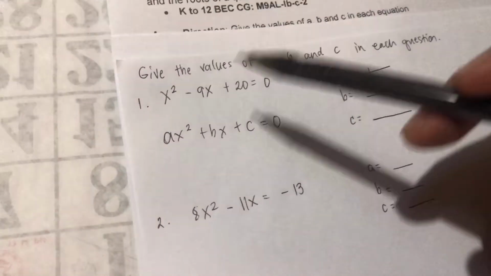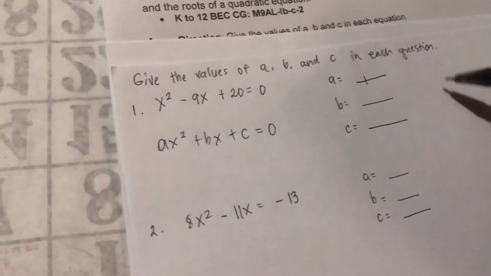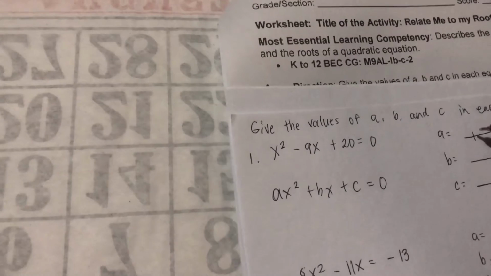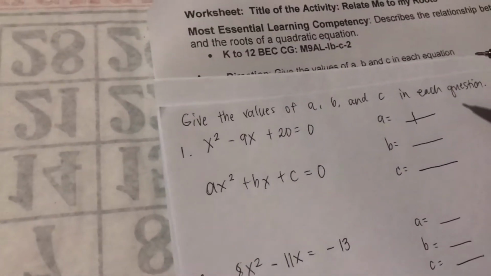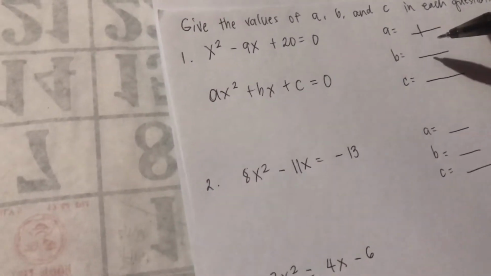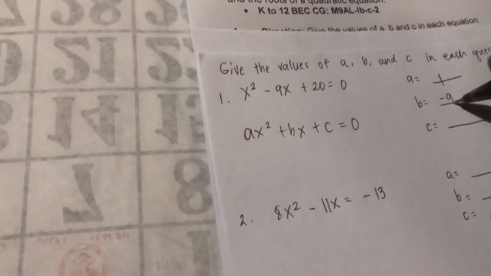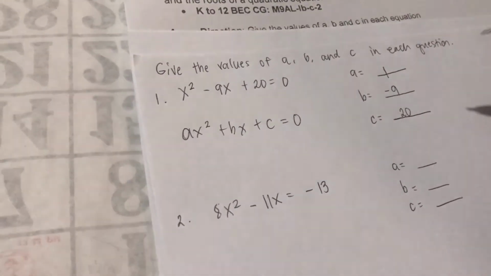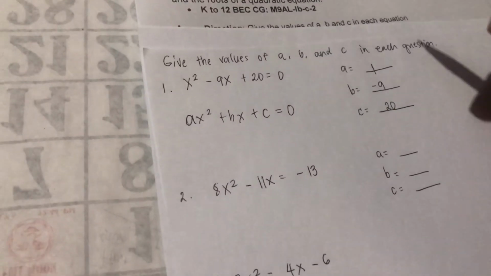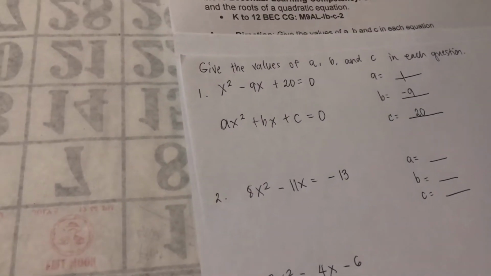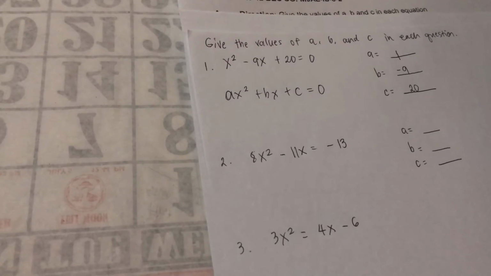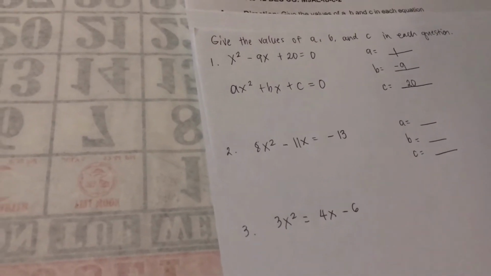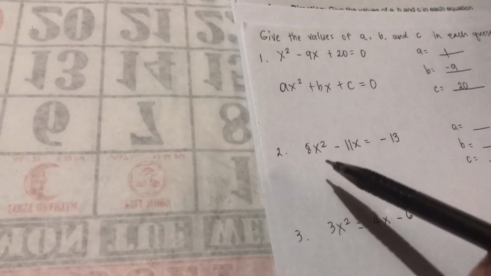Ang a is katabi ng ating x squared. That's why we have a equal to 1. B is what? Negative 9. And C is positive 20. Yan lang ang pagsagot ng activity or answer item number 1. Next, number 2.